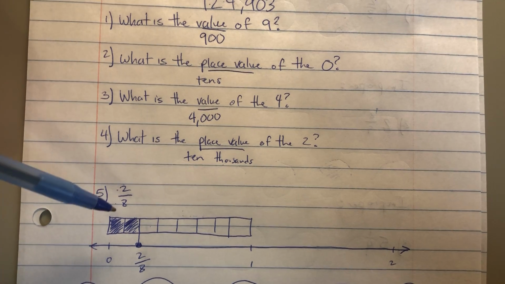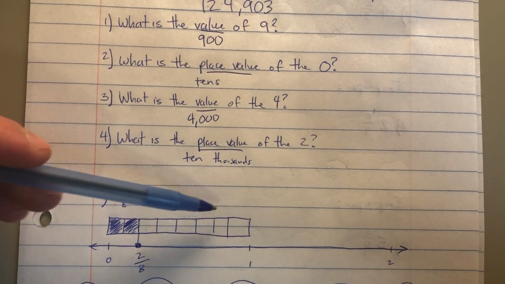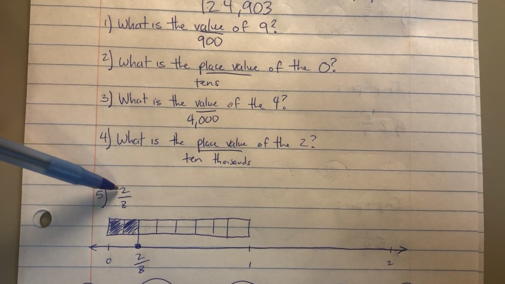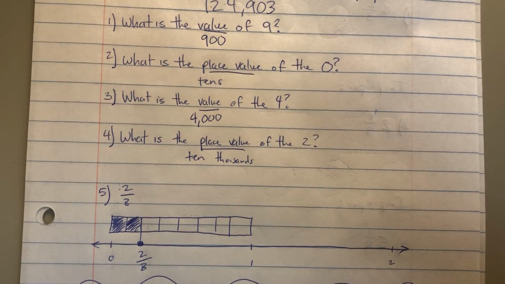For number 5, it asks us to place 2 eighths on the number line. I made 7 lines to make 8 equal parts, and I shaded in 2 because that was my numerator, and I put in 2 eighths underneath.